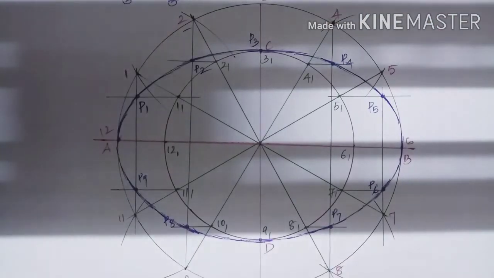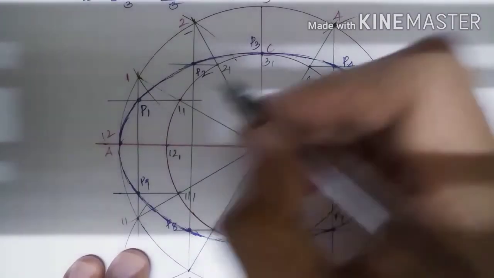So yeah. Then you have to draw a tangent and normal. Select any point on the curve.